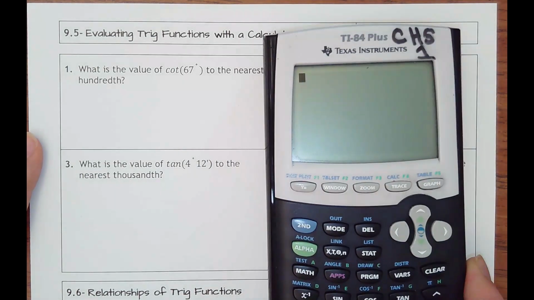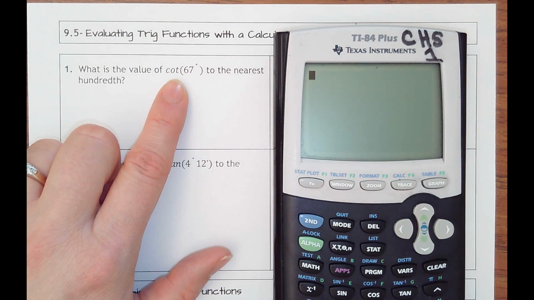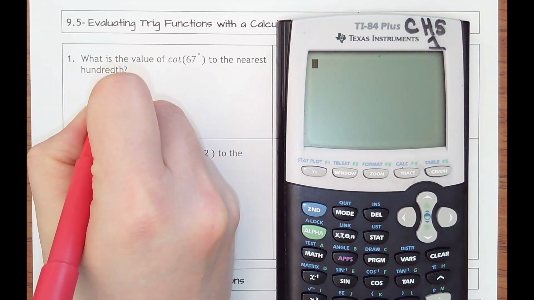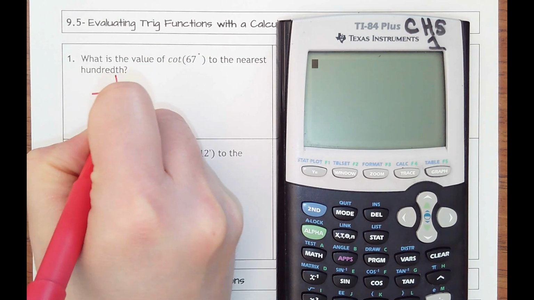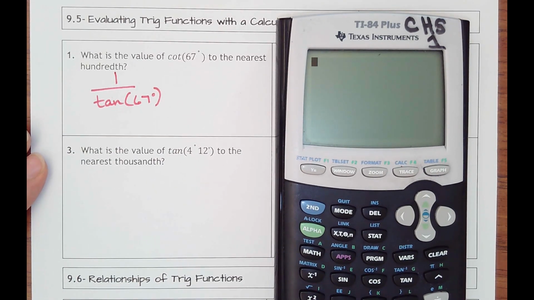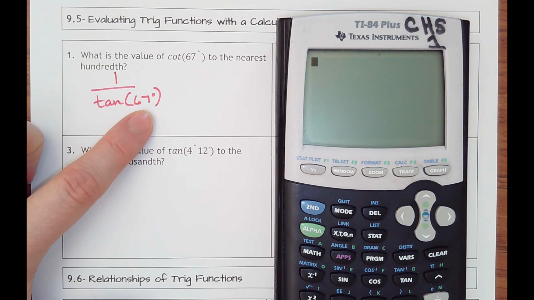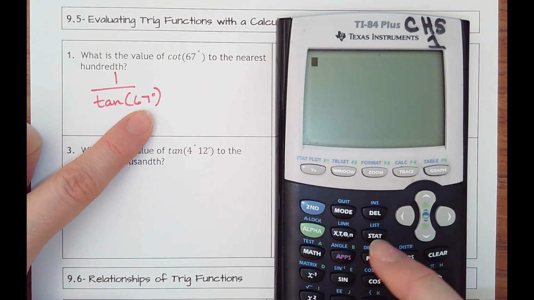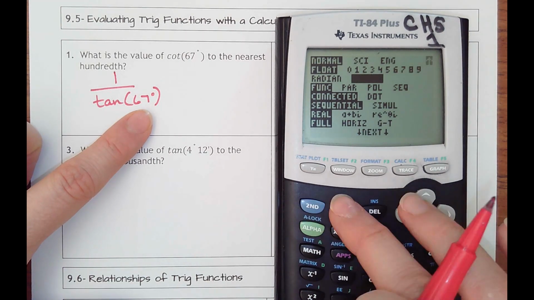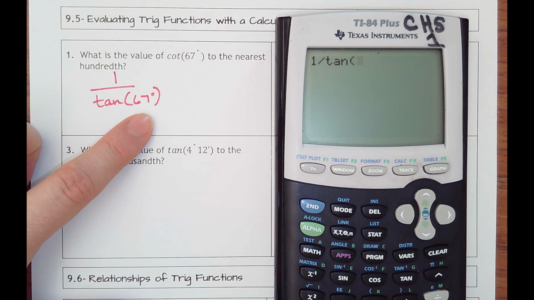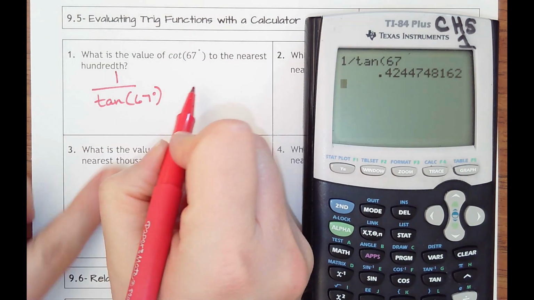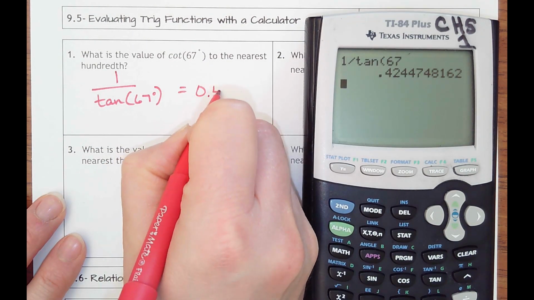Okay, so number 1. If I want to do cotangent, there is no cotangent button on my calculator, so I have to know that the reciprocal of cotangent is tangent. So if I plug in 1 over tangent of 67 degrees, that will find the cotangent. I think Delta Math will show you to change this into radians. I feel like that's a waste of time. I just want to go to my mode and make sure I'm in degree mode, otherwise it will not give me the right answer. 1 over tangent of 67 is that. To the nearest hundredth, that would be 0.42.